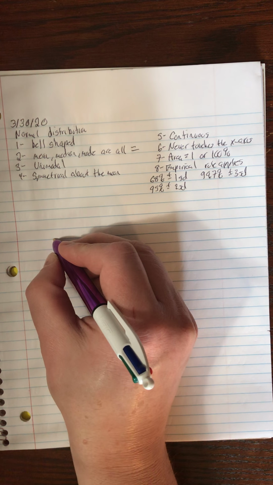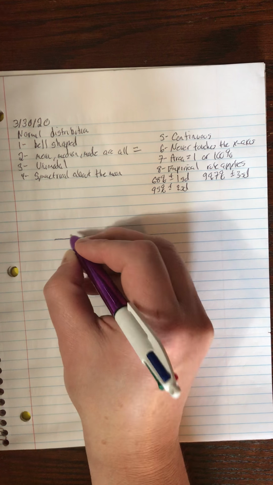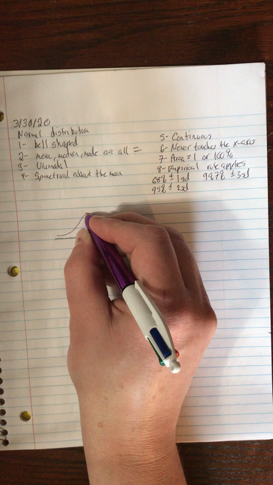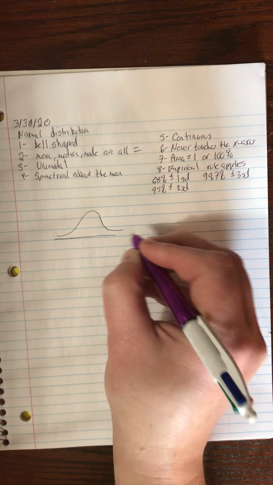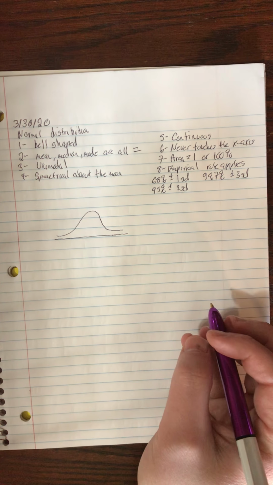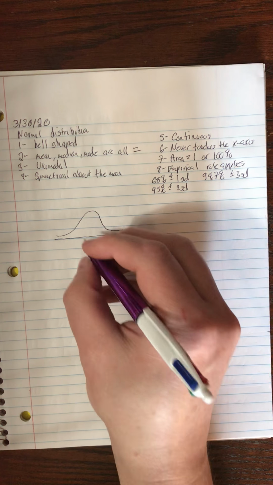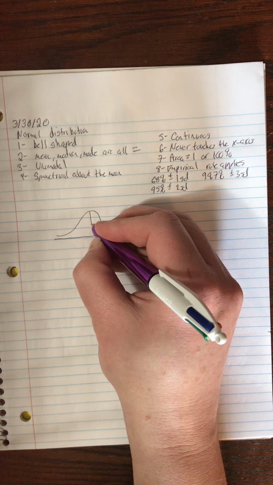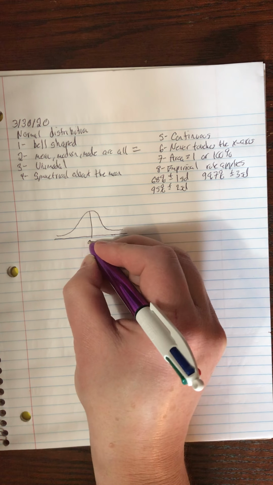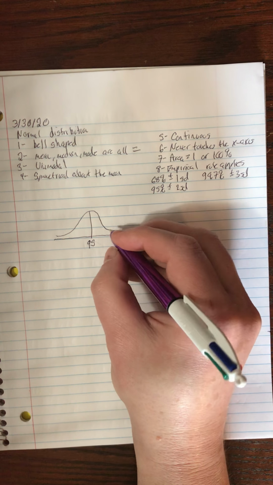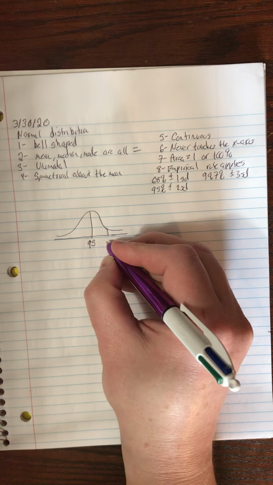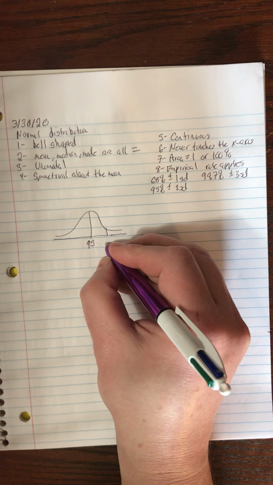As you all know, this is what a normal distribution looks like. It is bell-shaped, etc. This could be, for example, a mean of 95 and a standard deviation of 7.